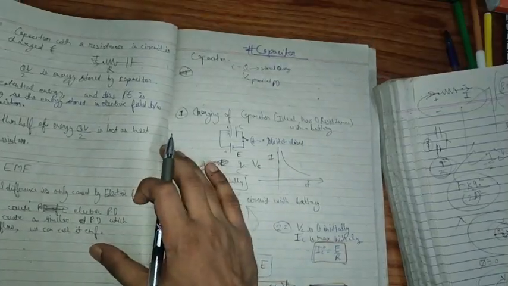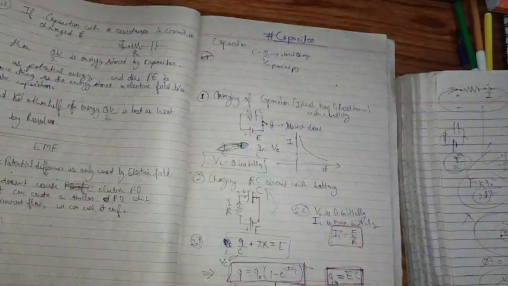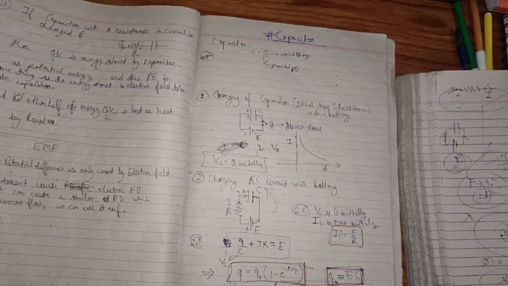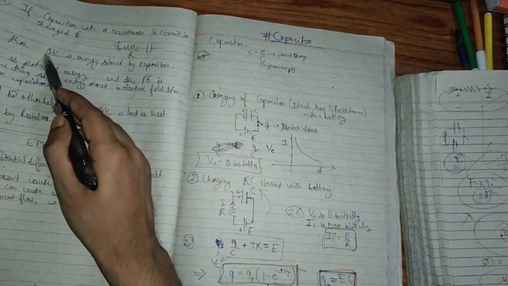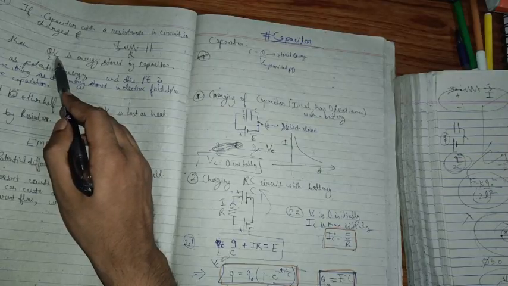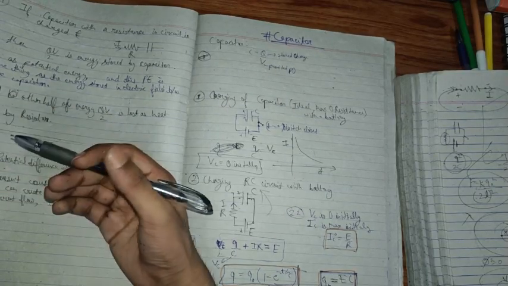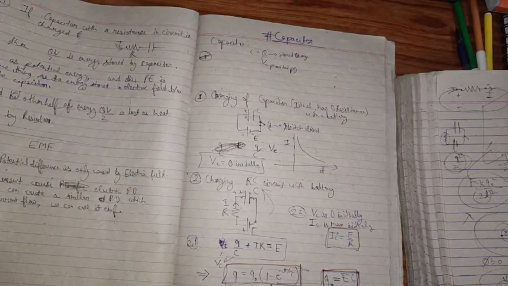Now I'm talking about inductor, and before that we have EMI. So in EMI we have two types of induction of EMF. One is motional EMF and another is the Faraday's law of induction, which is caused by the changing magnetic fields. So one more thing we have to remember, that these two are very different types of things.